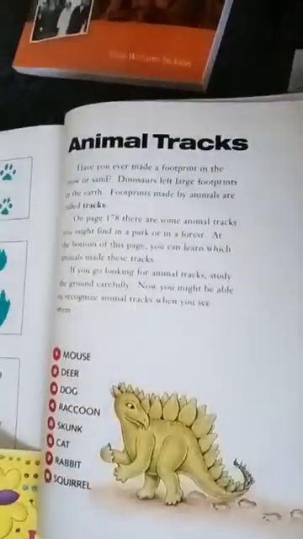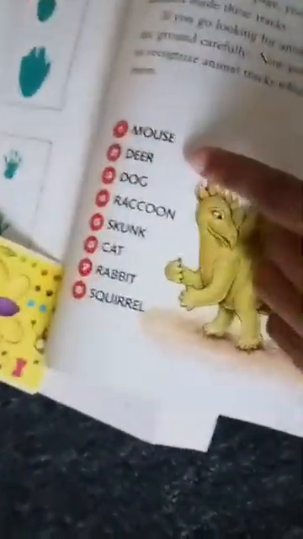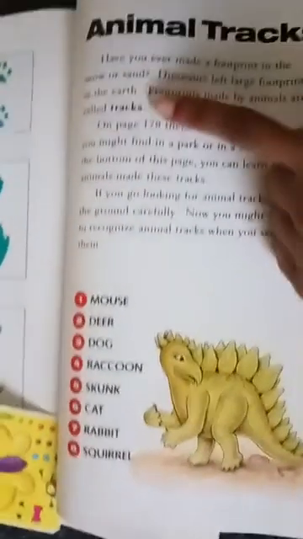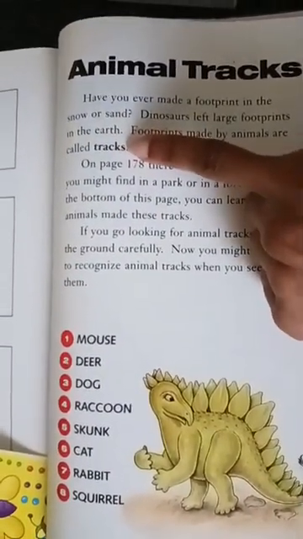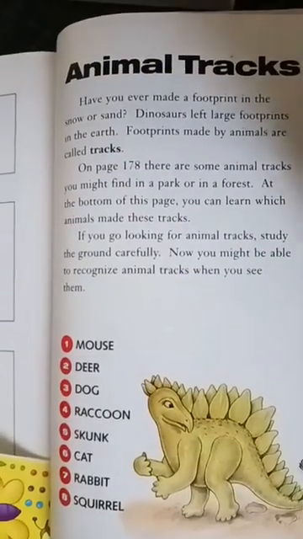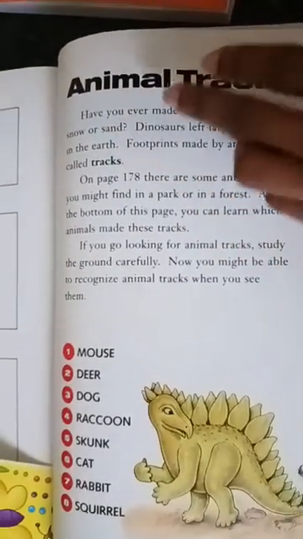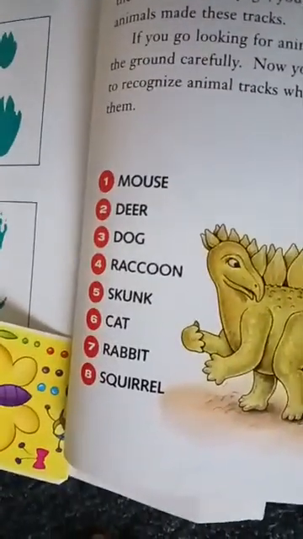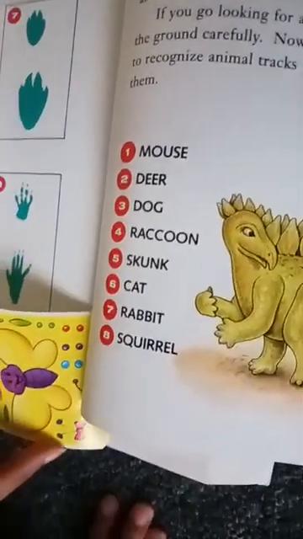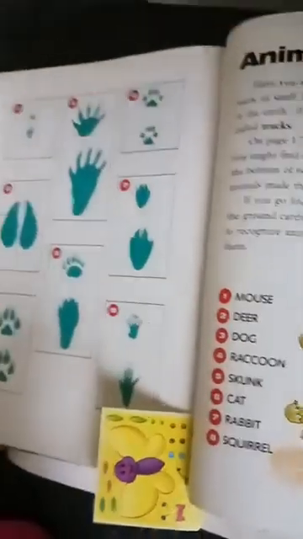And then we have the animal's feet. That's where it tells us. So now we have an idea of this bold word. It was bold because the author wanted us to notice it. It's like, hey, tracks. We want you to know what tracks are, and they're footprints made by animals. So can you find the footprint of a cat?